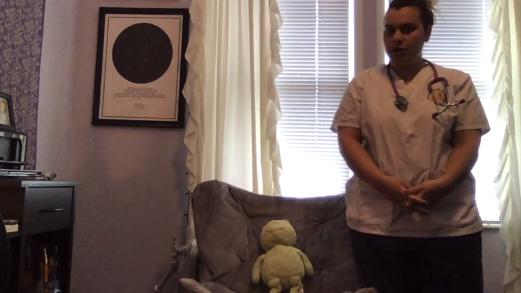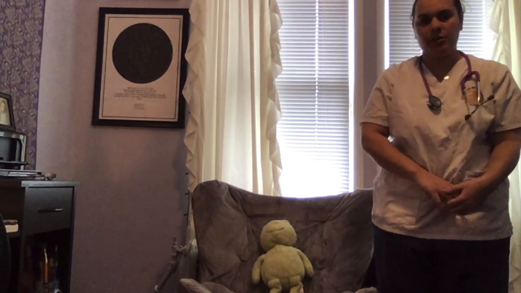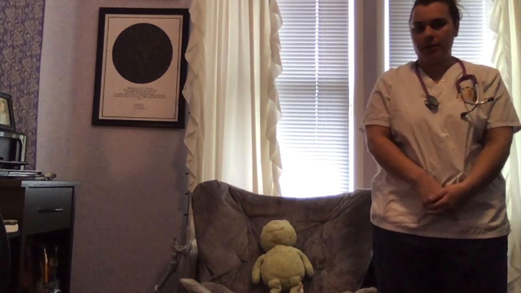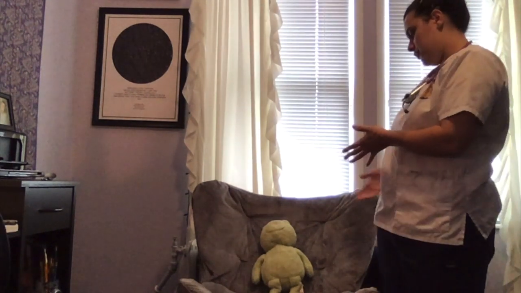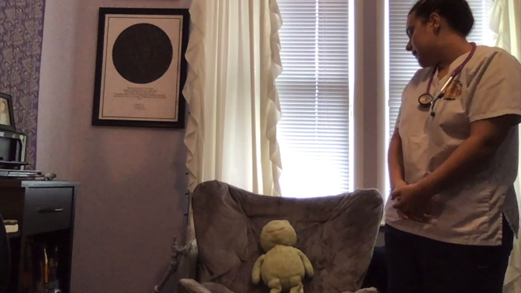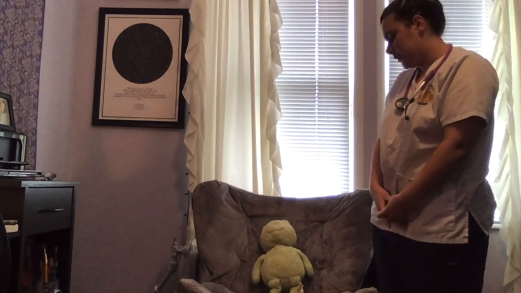Now that the steps of preparing the insulin have been explained, I will now walk into my patient's room and administer the insulin. So I would walk into the room, I would introduce myself to the patient, I would say, "Hi, my name is Michelle and I'm going to be your nurse today. I'm here to give you your insulin."